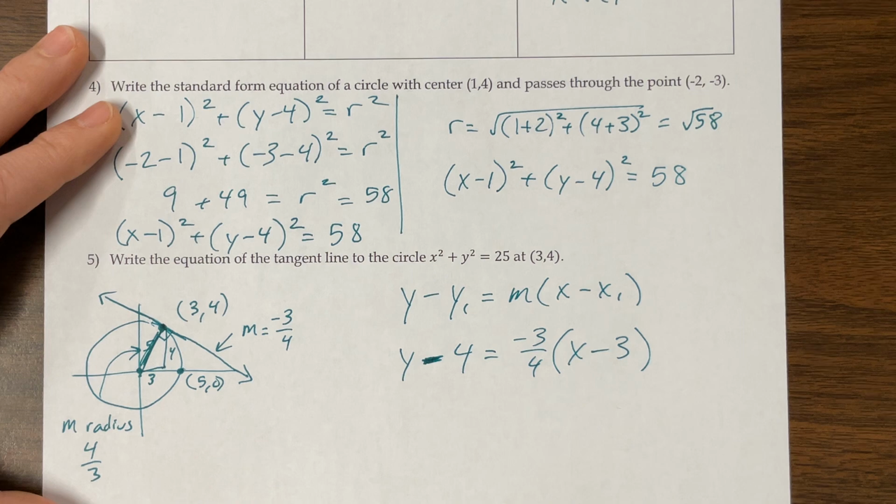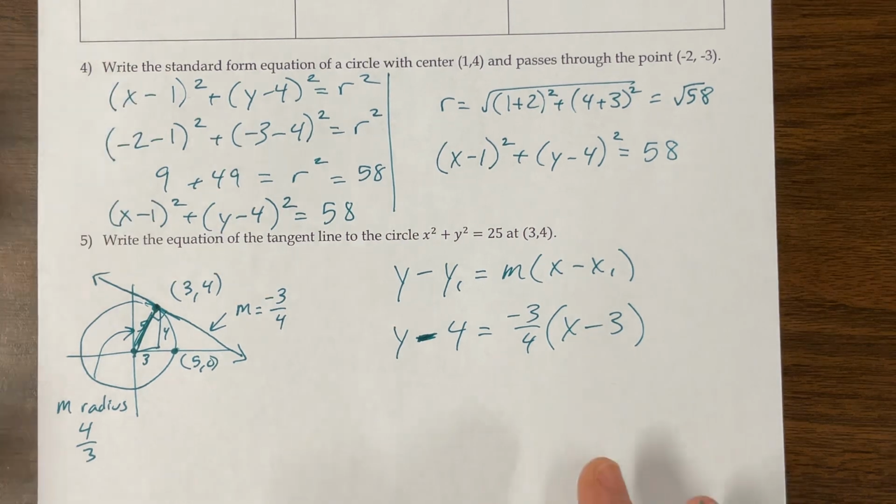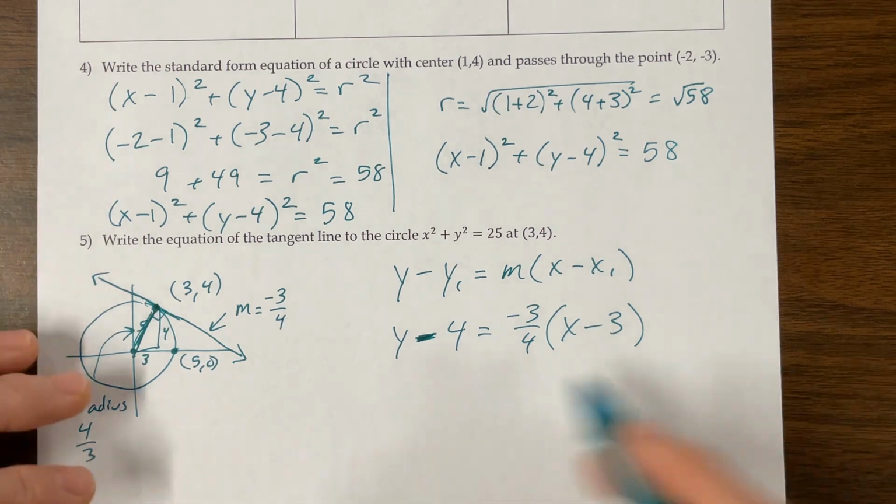And technically we've written the equation. Now maybe I would tell you what form to write it in, but I don't feel like it. Let's just keep going. That is the equation of the line. We could distribute, but we're just going to have to deal with fractions.